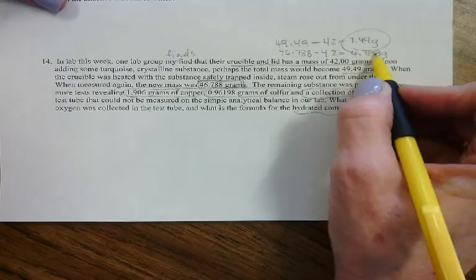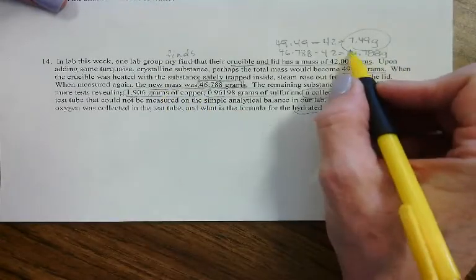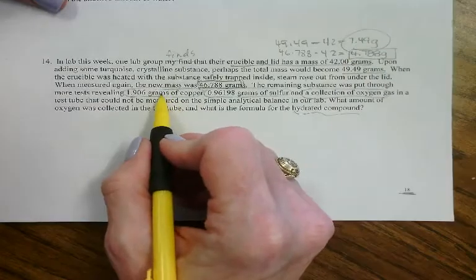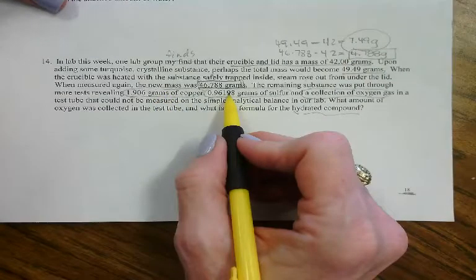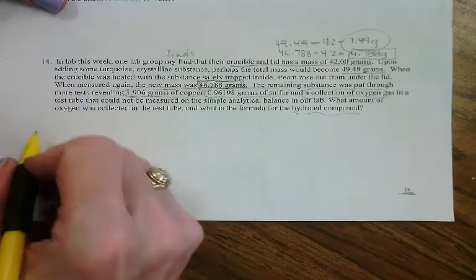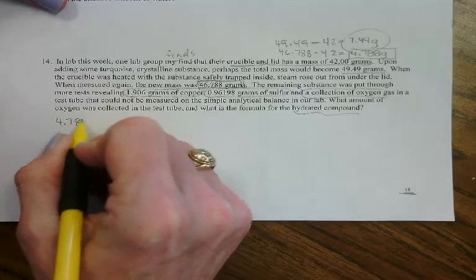That's after heating. I happen to know that out of this right here, 1.906 grams of it's copper, 0.96198 grams is sulfur, and the rest of it's oxygen. So I have 4.788.